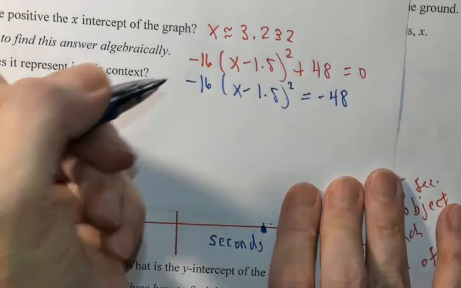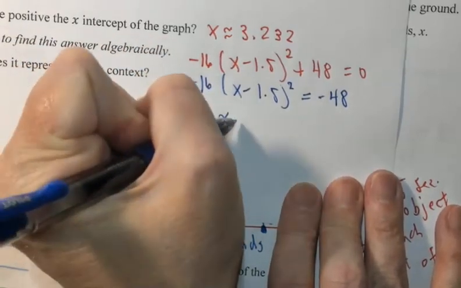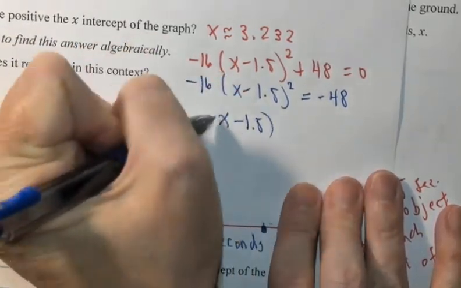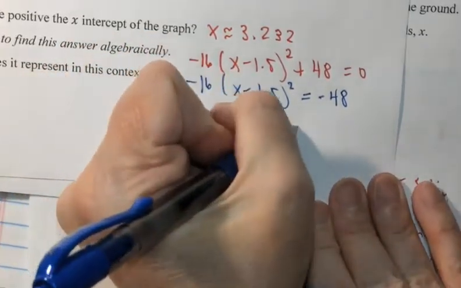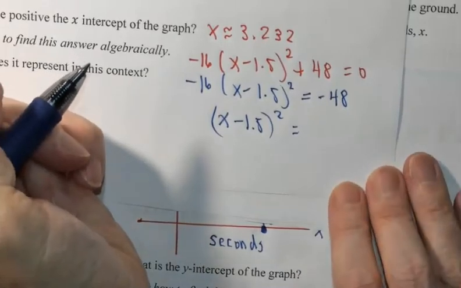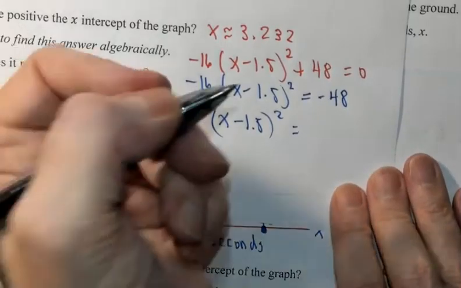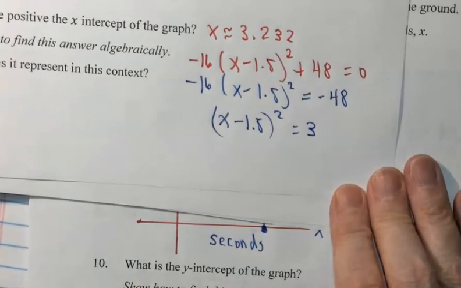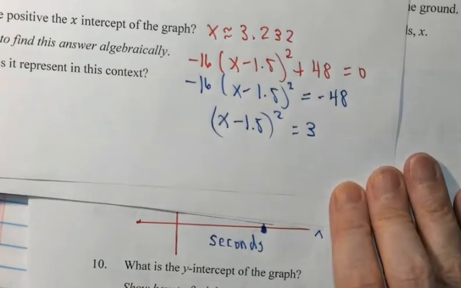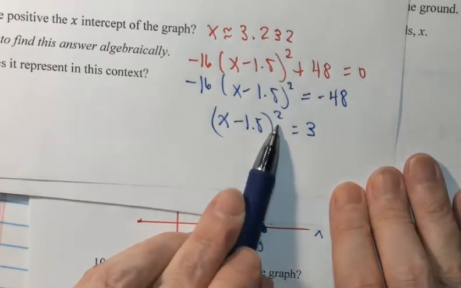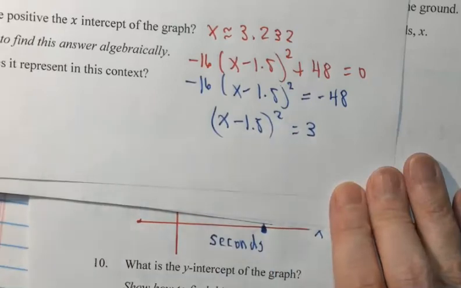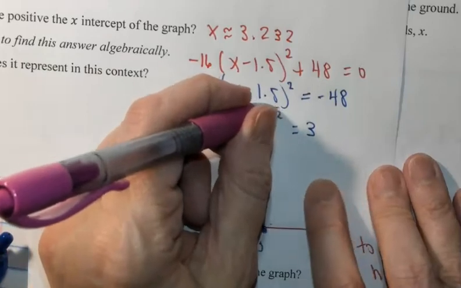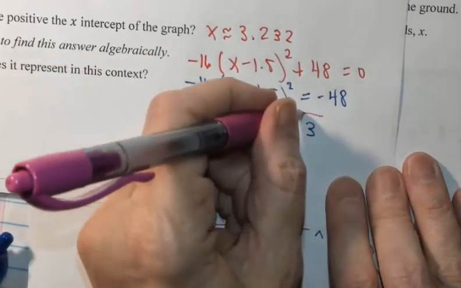So if I divide by negative 16, it will remove the negative 16. It will not remove the parentheses. It will not remove the square. And when you divide negative 48 by negative 16, you actually get a positive 3. All right, so the next step is to remove our square, or do the inverse operation for squaring. So that would be taking the square root. So I'm going to take the square root here and here.